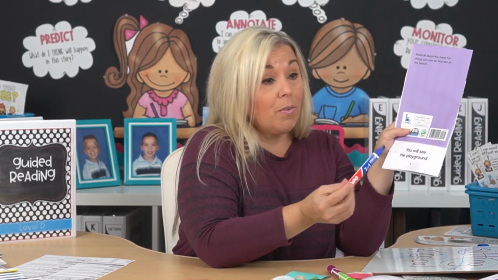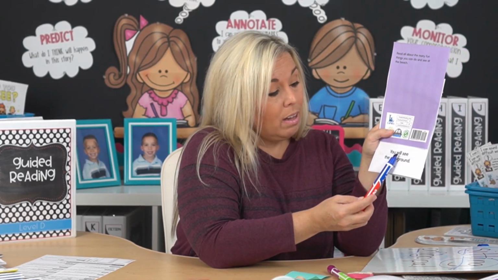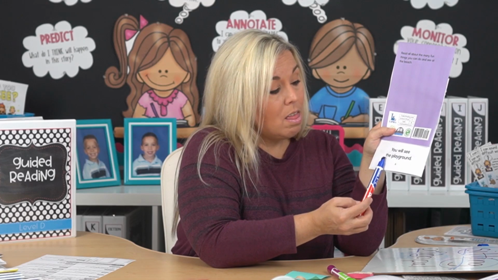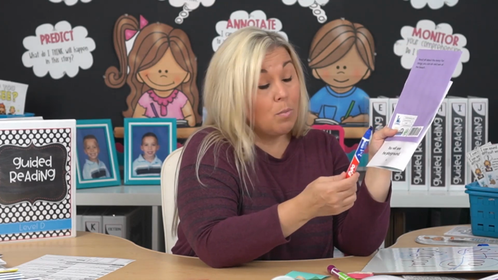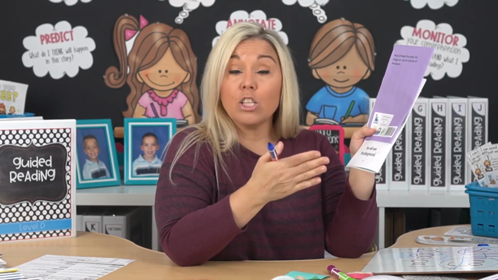So I'll say, okay, boys and girls, let's look at this particular story. Notice I have the picture covered. Let's start reading this sentence. You will see now, those are, again, all of our sight words that we know. This is a really big word. Oh my goodness, this is a big word. Are there any chunks that you see or you know in this word?